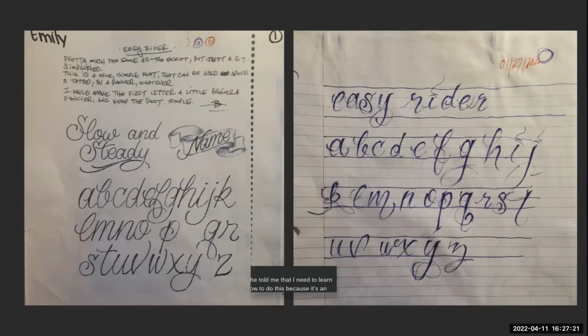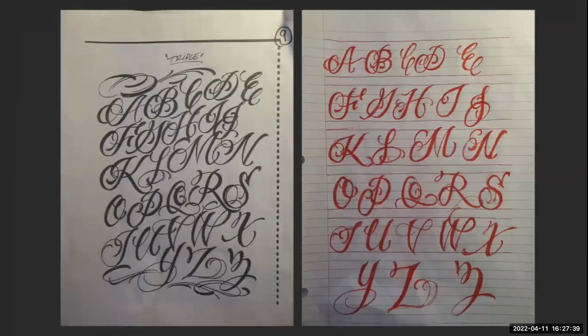So the skill is very important. The sheet on the left would be the example and the sheet on the right would be my attempt. Then I did like 12 pages of these, and then I reworked some of them. So that was one of the things that she had me practice.